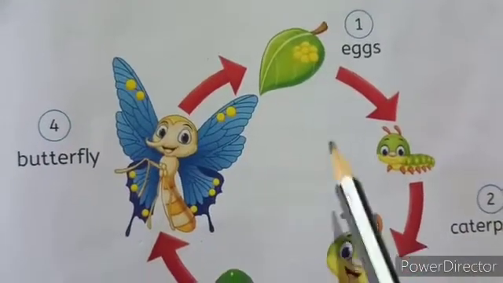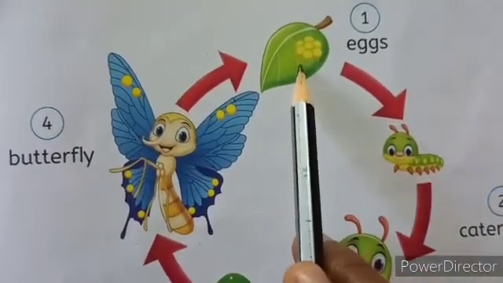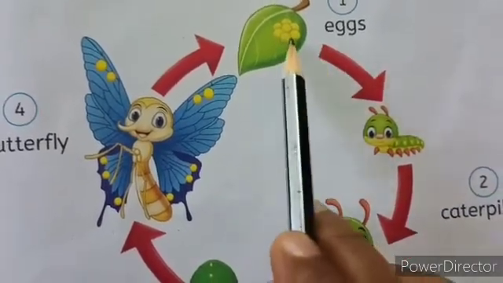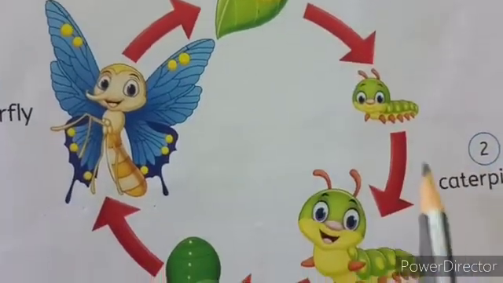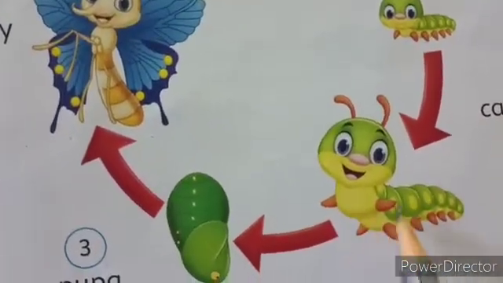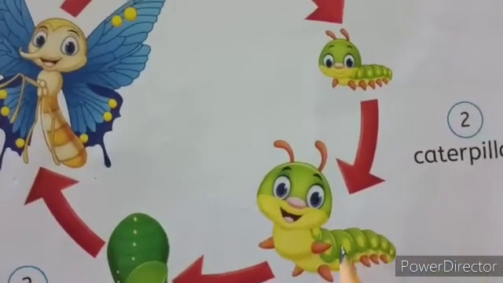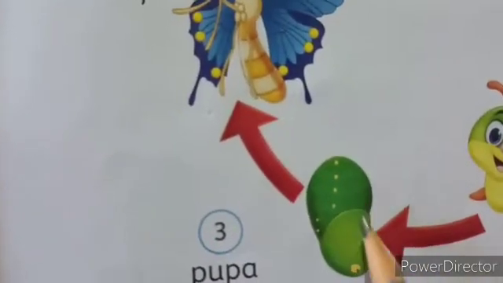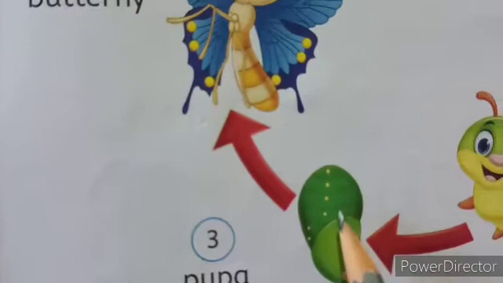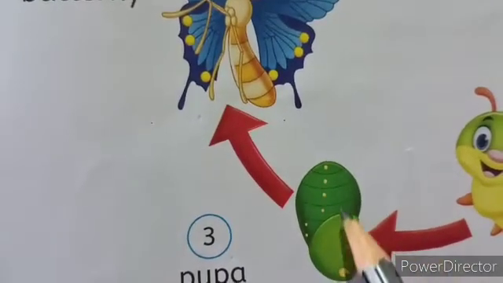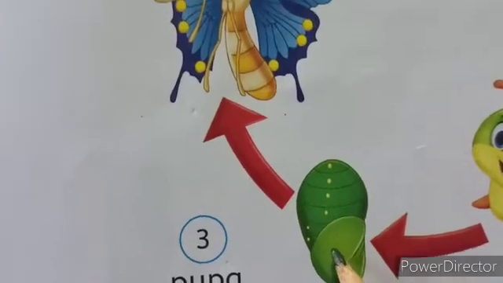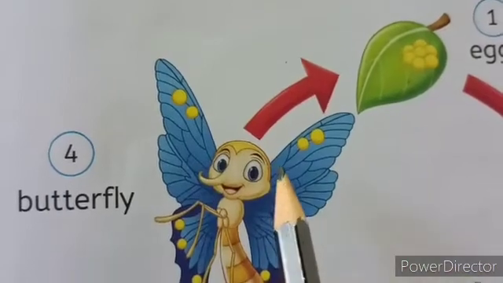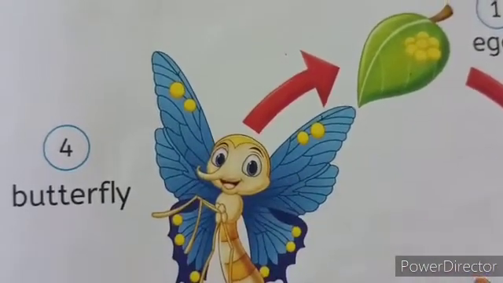What is the first change? Eggs. They lay eggs on the leaf. That is the first stage. What is the second stage? The second stage, it becomes a caterpillar. Again it becomes a pupa. You can see this pupa around us, hanging on the trees. Third stage is pupa. And the fourth stage is colorful butterflies with beautiful wings. They fly here and there, everywhere.